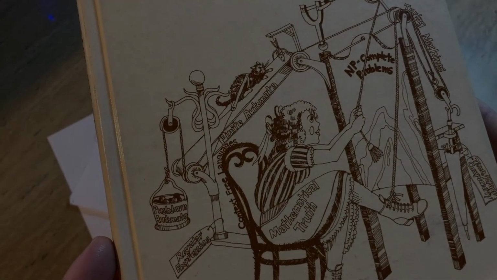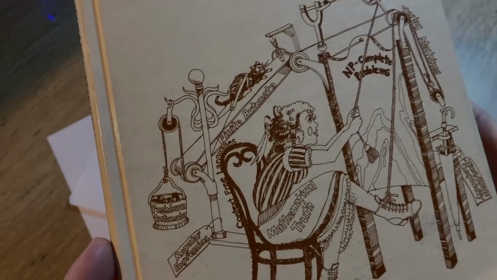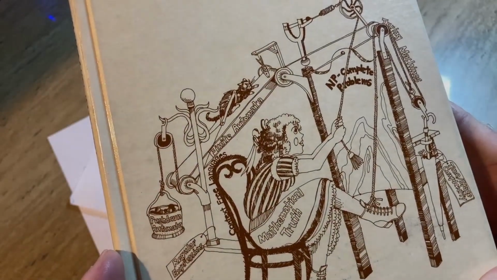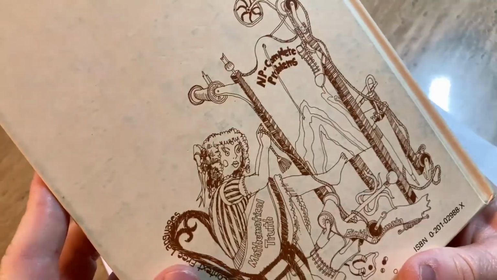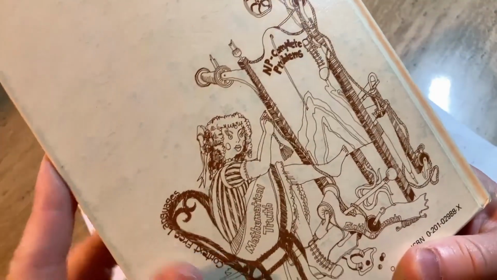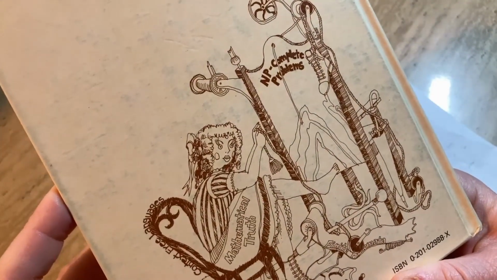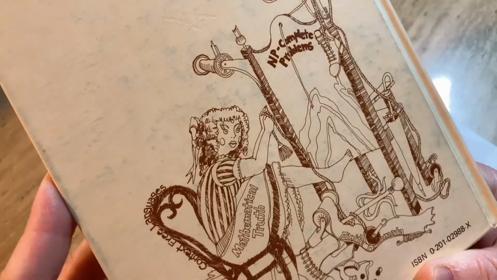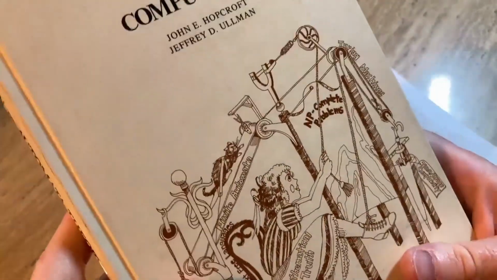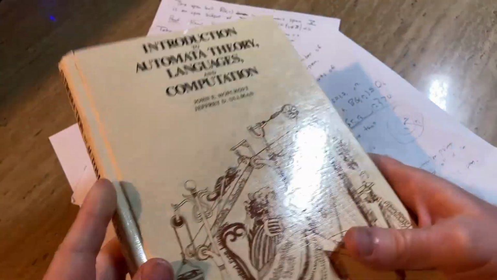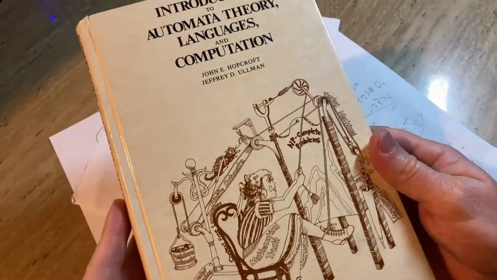She's holding that rope. Mathematical truth. And then on the back cover, everything is in pieces. So I guess she decided to pull the rope. Interesting. NP-complete problems. Yeah. This is a really influential book, super famous. It's called the Cinderella book.